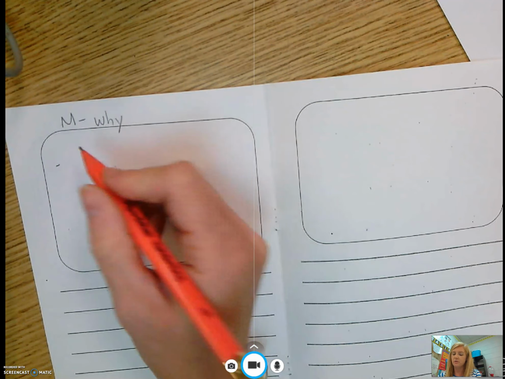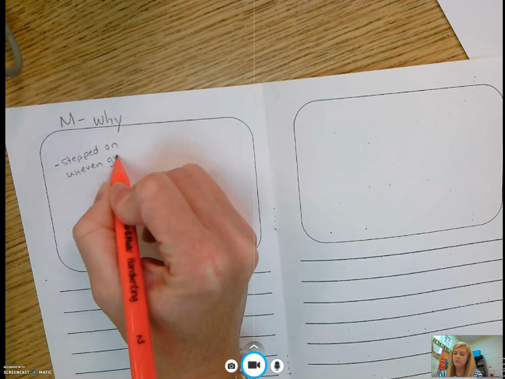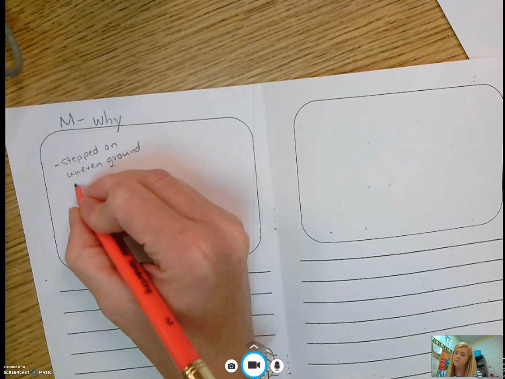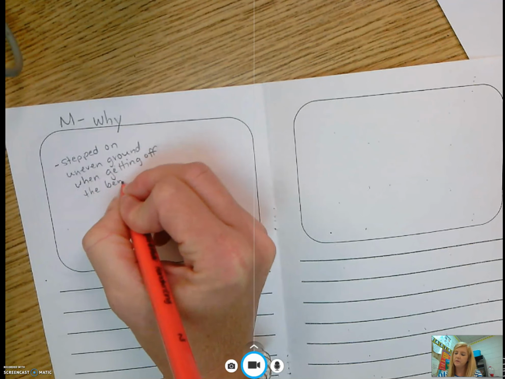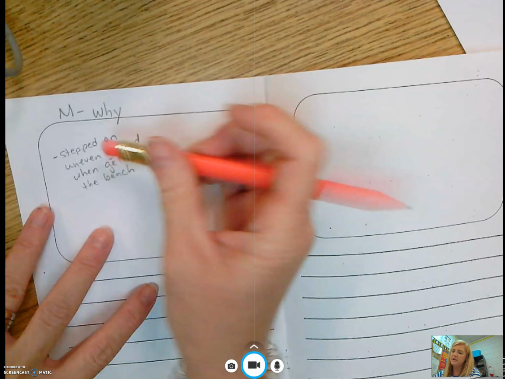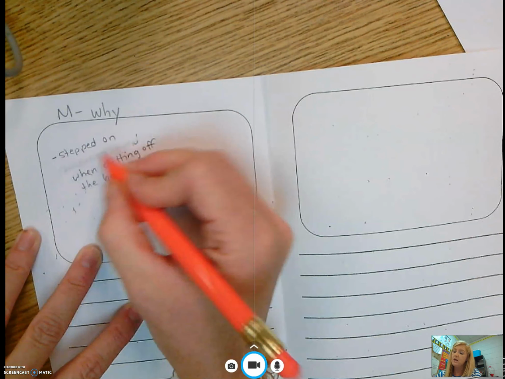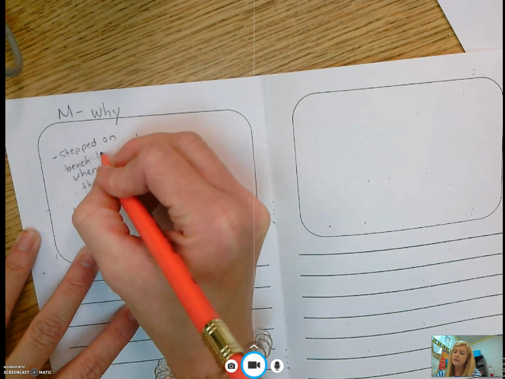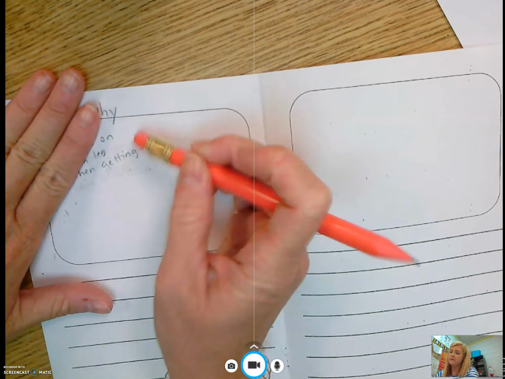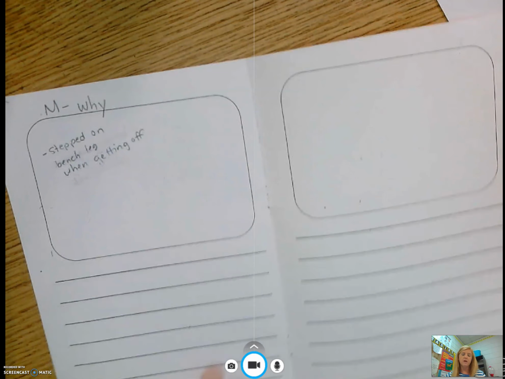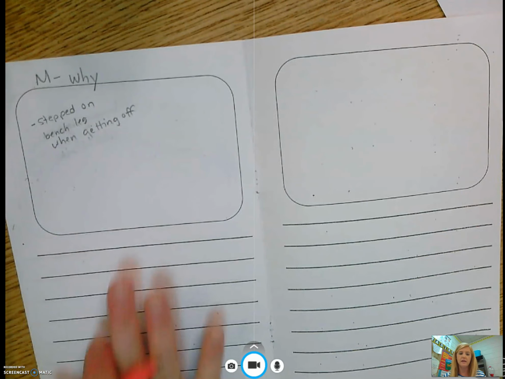So I'm going to say right here, I'm just going to sketch, I stepped on uneven ground when getting off the bench. Okay. Actually, it wasn't uneven ground. Let me clarify that. It wasn't uneven ground. I stepped on the leg of the bench when I was stepping down. So I stepped on the bench leg when getting off. So yeah, that's what we'll do. Because the ground wasn't uneven. It was just I stepped on the leg of the bench. Okay, so why did I twist my ankle? I stepped on the bench leg when I was stepping down off of it, okay? And then when I start writing, that's going to go on this page.